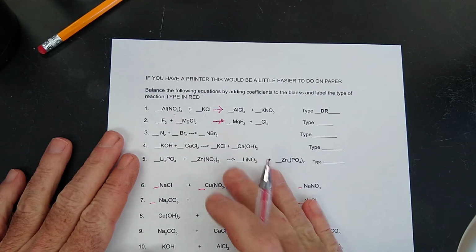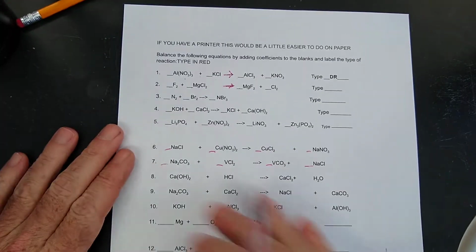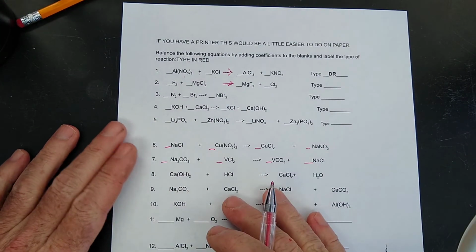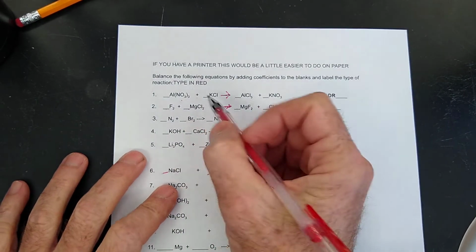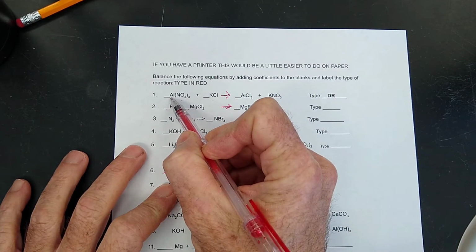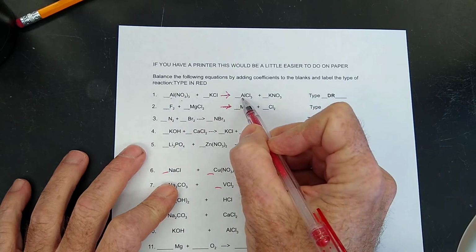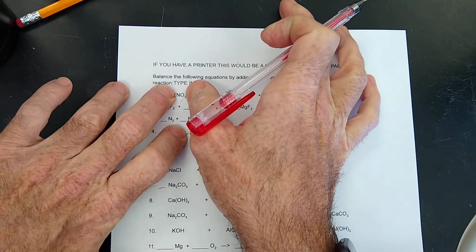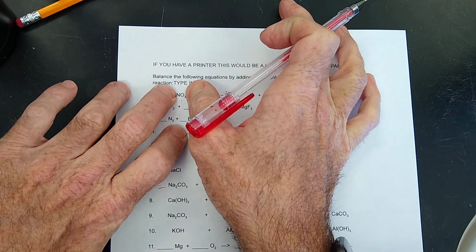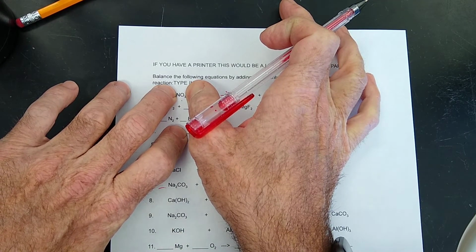So I'm just going to balance them with you, and the rest you're going to do on this little sheet, okay? So watch and learn. Here we go. This is how you do it. There's one aluminum here, and there's one aluminum there, so I feel good about that. Let's look at these nitrates. Just think of that as the entire polyatomic ion.